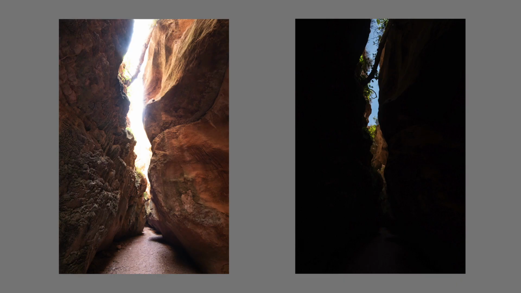In this video, I'm going to show you just how easy it was to turn these two exposures into this final image. Let's go.